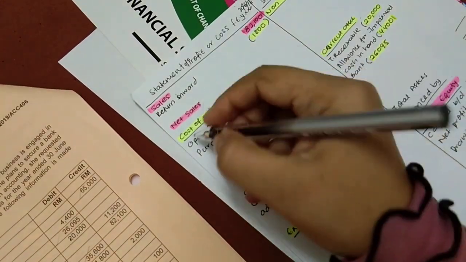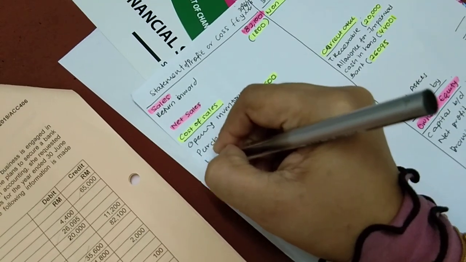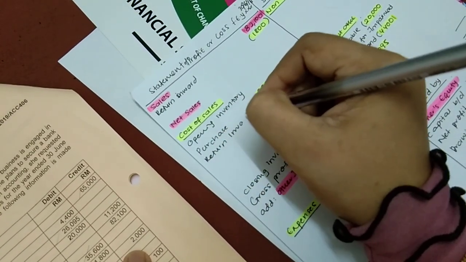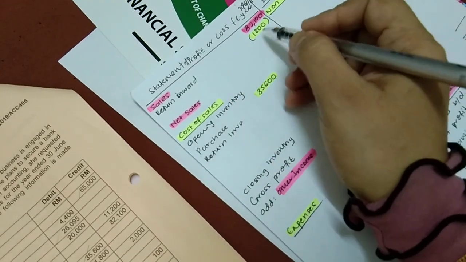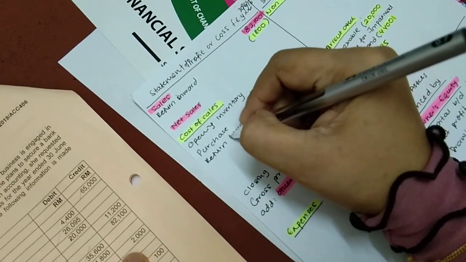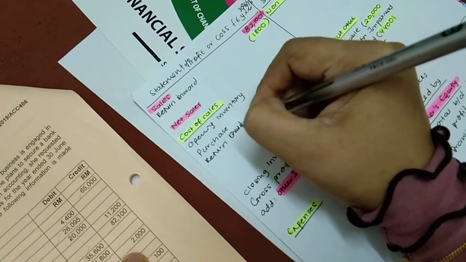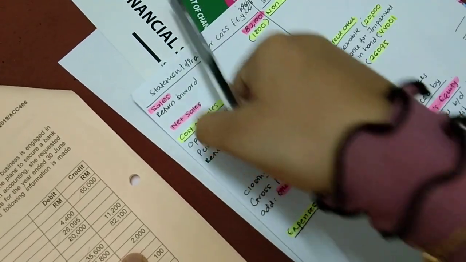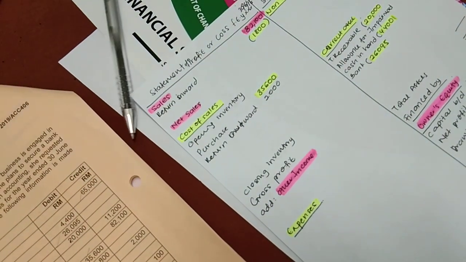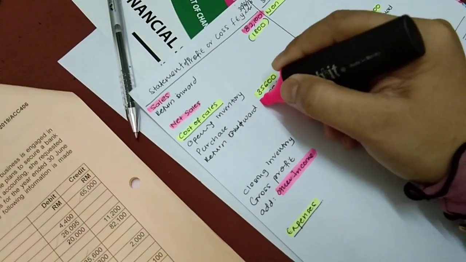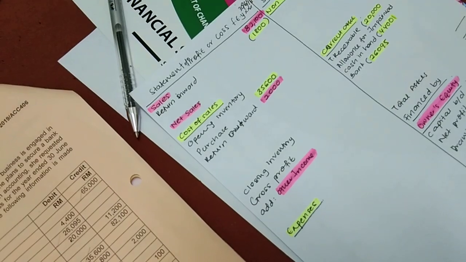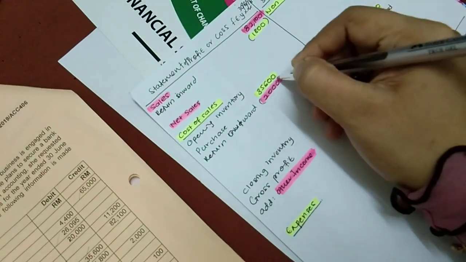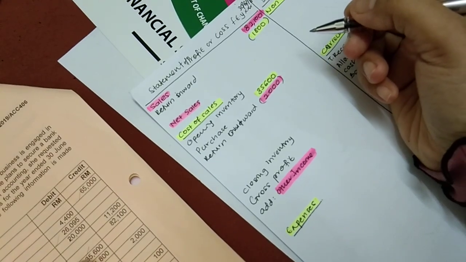So return inward is actually purchase returns. Put it here. So return inward... oh, it's not return inward, it's return outward. 2,000. Okay, the return outward is credit, so color the credit. And then we know that return outward is reducing your cost of sales, so you can simply put it in brackets, as part of the reducing.